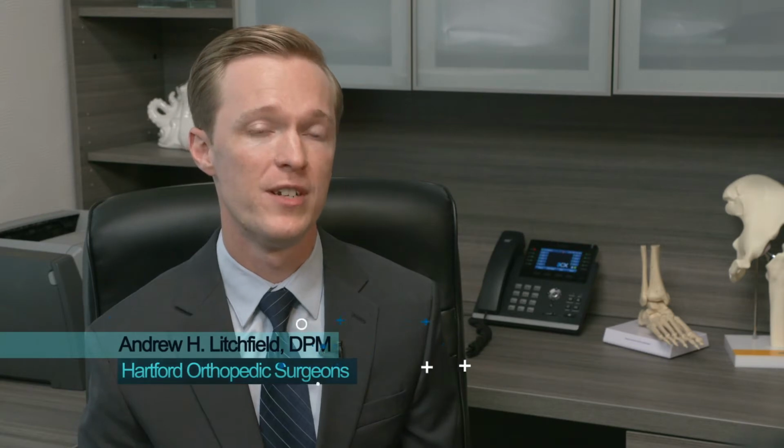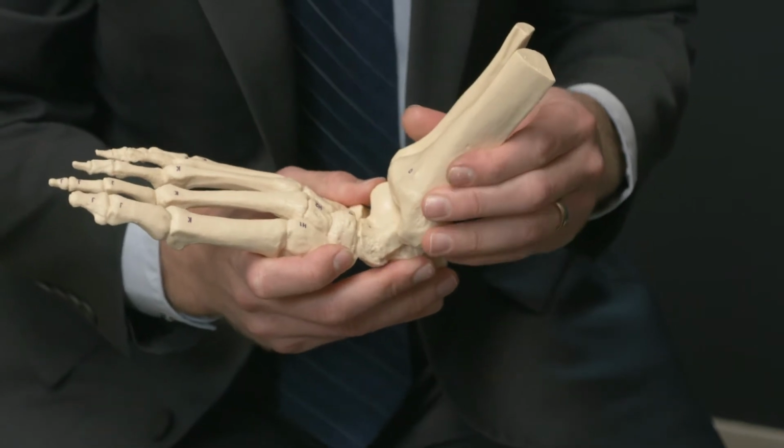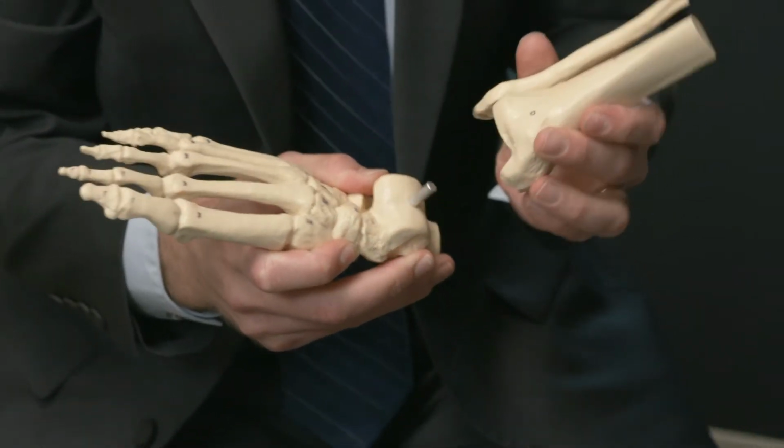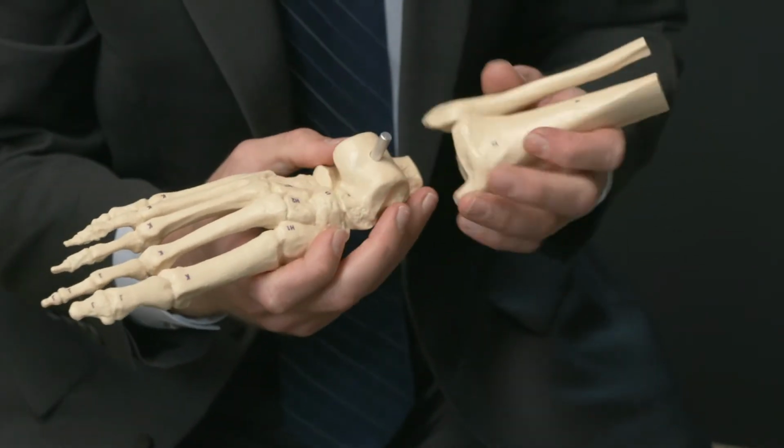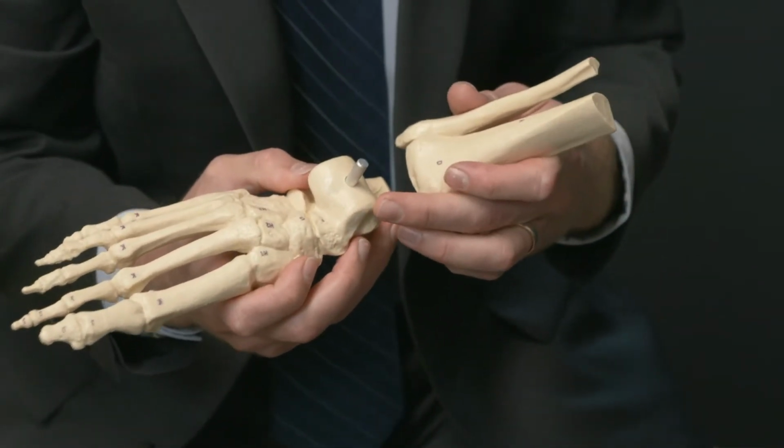An osteochondral lesion is essentially referring to localized damage of the cartilage and underlying bone in a joint. In the ankle, it most commonly involves a bone called the talus, which is one of the major components of the ankle joint. These lesions can be thought of as an early, localized arthritis.